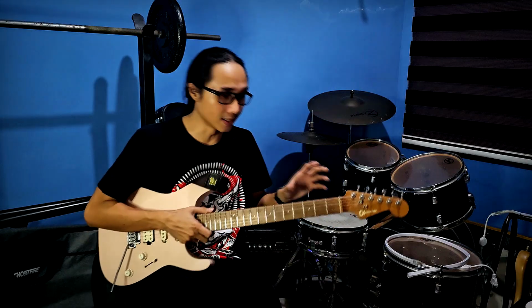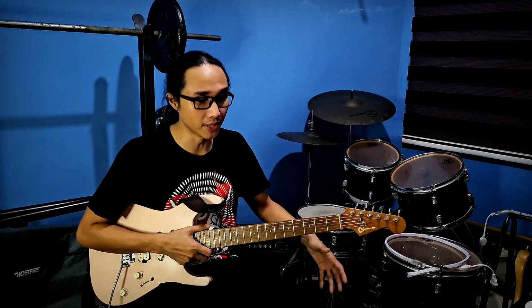So basically I'm just going to play a metronome here, or a drum beat, and we're going to divide. Usually the base of the subdivision is the quarter note.